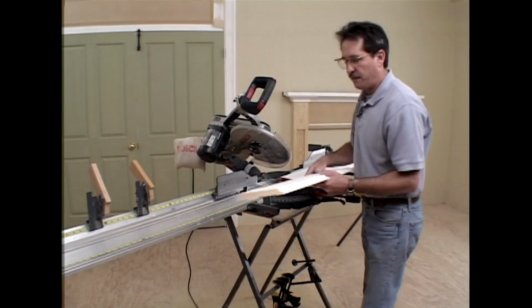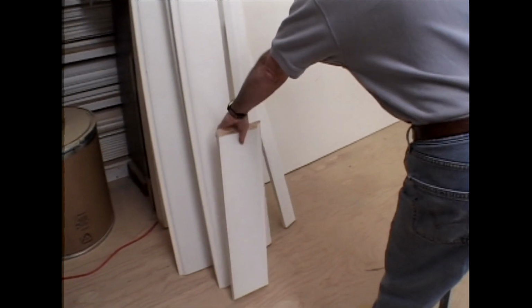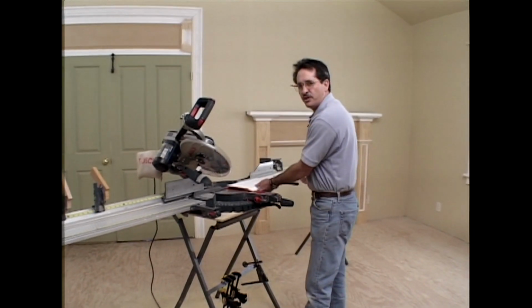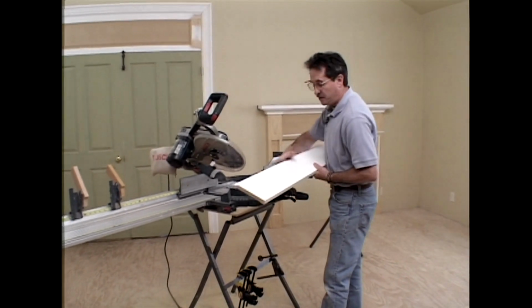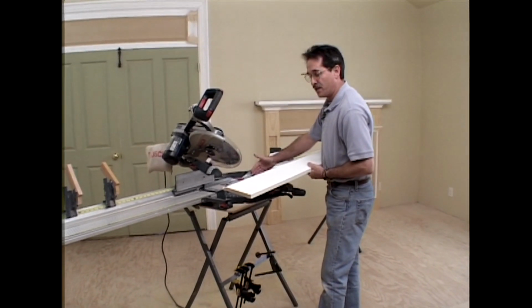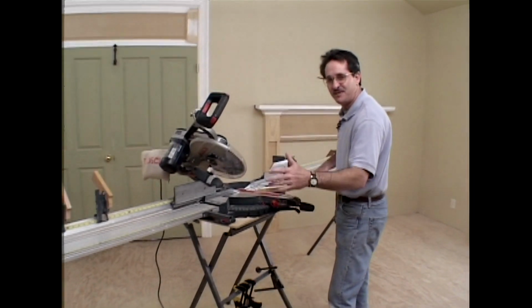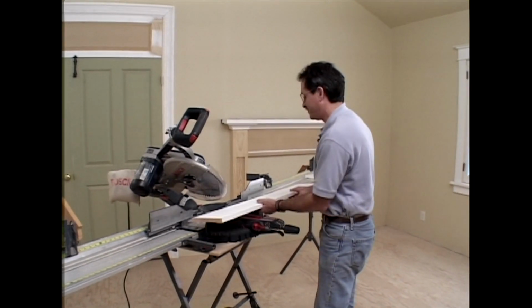There, that finishes the first piece. Now, for the second piece, I'm going to flip the material again, because I always like to start out, if I can, with the top of the material against the fence. That way I don't get confused. The left-hand corner is the left-hand miter, and the right-hand end of the molding is the right-hand miter.